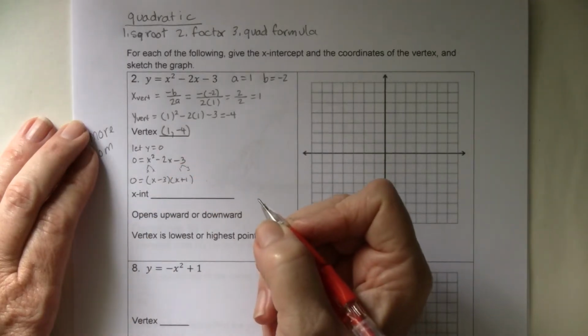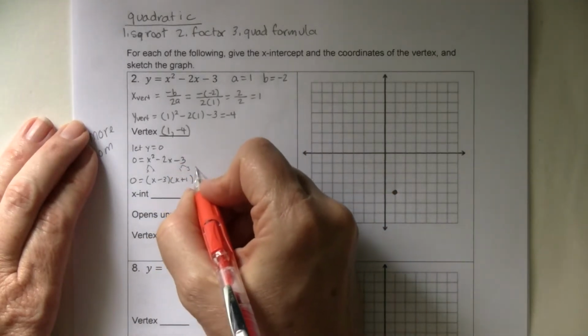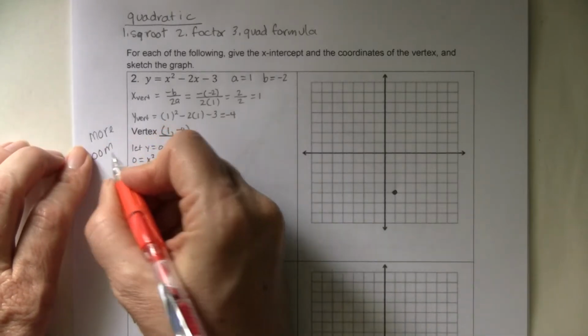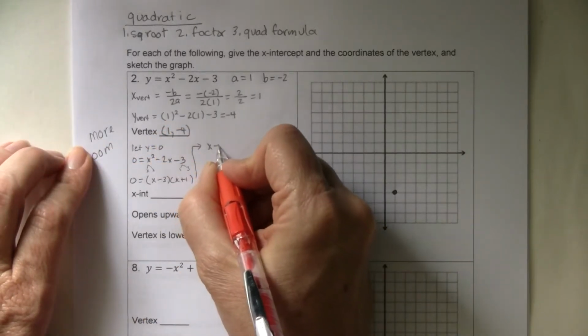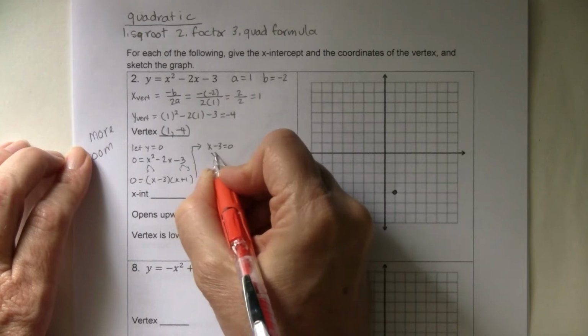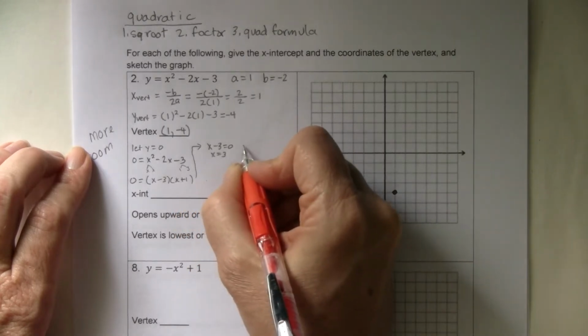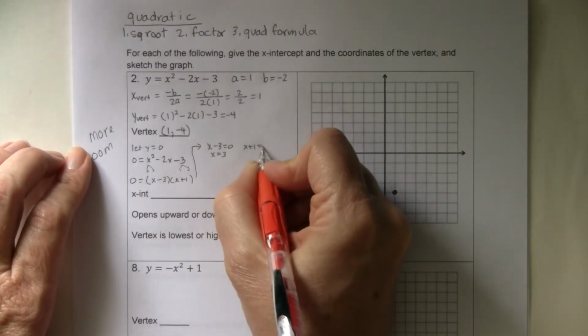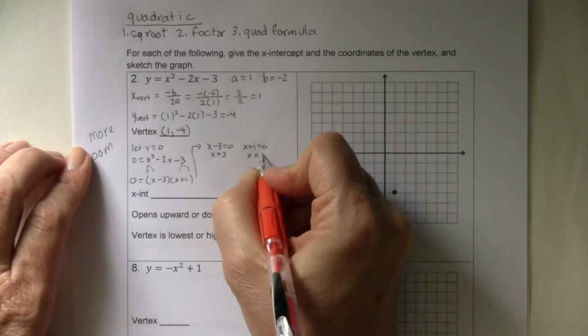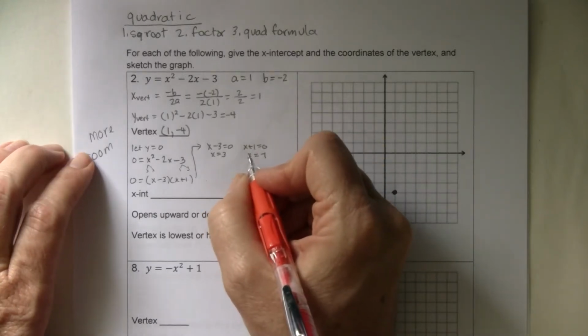So we're getting, for our answers for x, I'm going to have to go up here because of the lack of room. I'm getting x minus 3 equals 0. That's going to be x is 3. And x plus 1 equals 0. That's going to be x equals -1. So those are my x-intercepts.